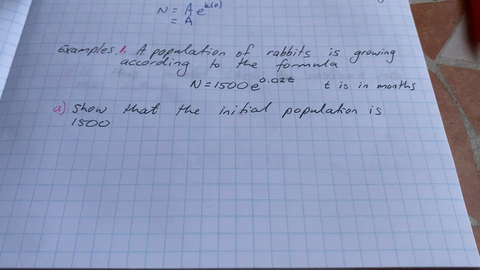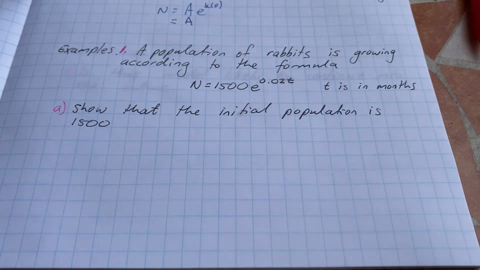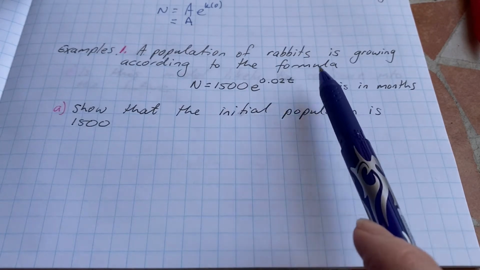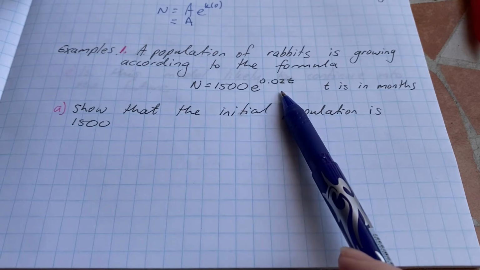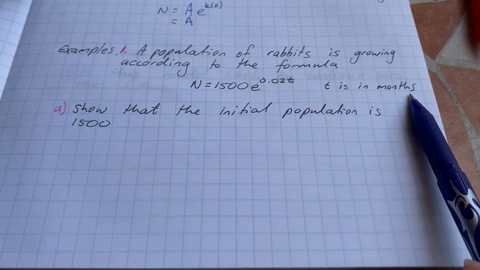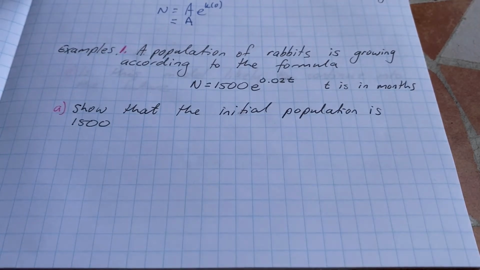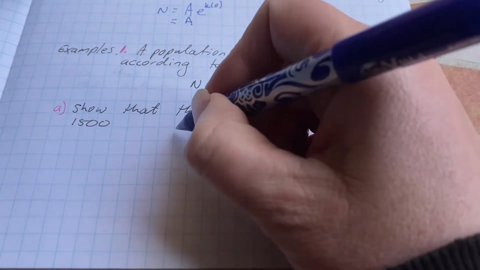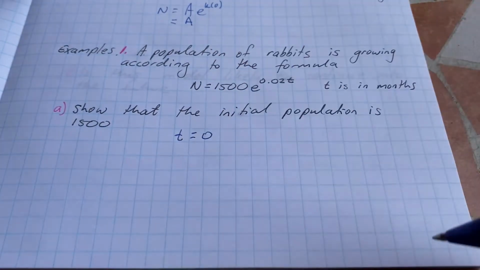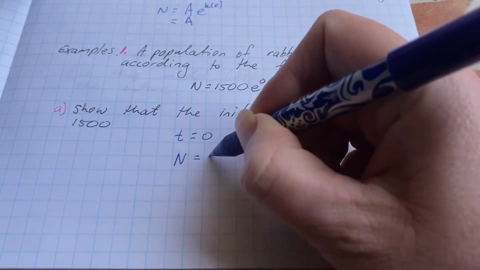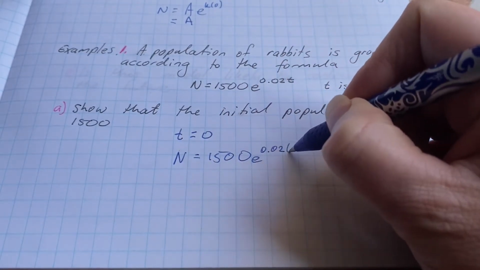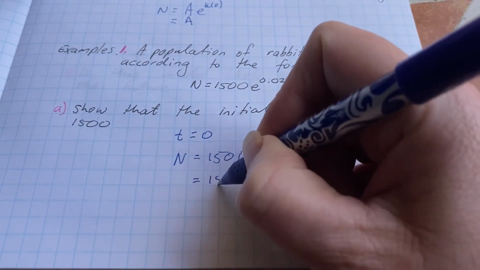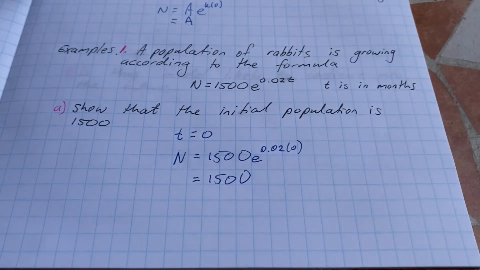Let's look at this example where we've got the population growth of rabbits. So we're told that a particular population is growing according to this formula, where t is in months. Show that the initial population is 1500 is the first part. So that's exactly what I was saying. t equals 0, n equals 1500 e to the 0.02 times 0, which equals 1500.